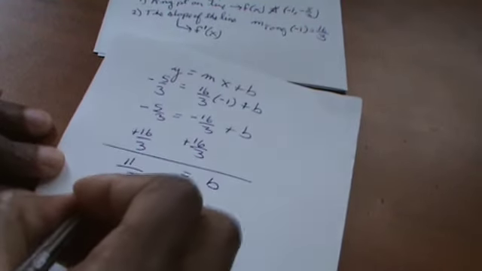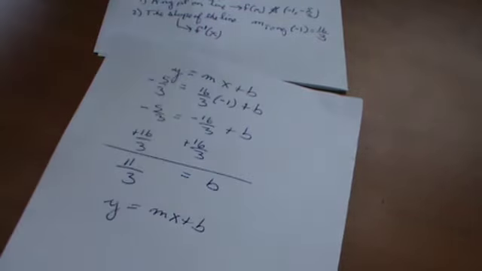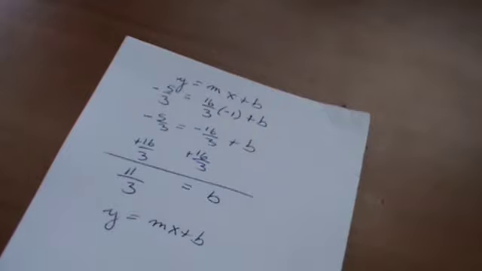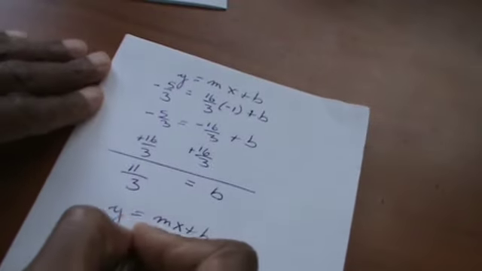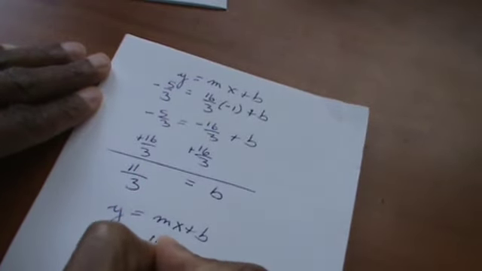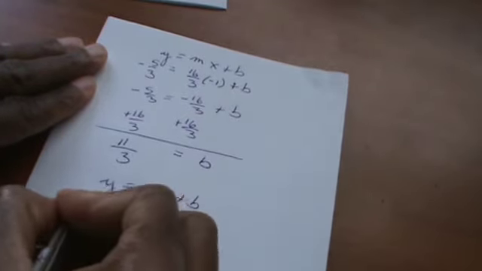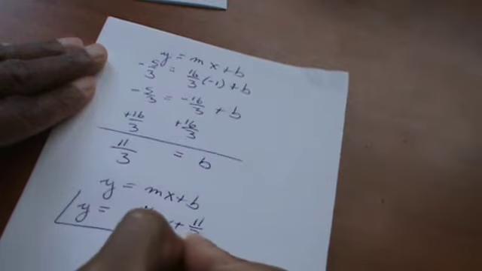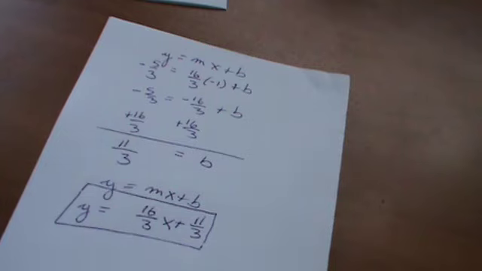All right, so now we need to plug it all in together. Y equals mx plus b, our slope. Let's go back up here. We found it. The slope of that tangent line, there it is, 16/3. Right, how did you get it? You took the derivative and plugged in negative 1. Right, so 16 over 3 x plus your b value, which is 11 over 3. And this is what y equals. This is the equation of your tangent line to the function f of x equals negative 5/3 x squared plus 2x plus 2 at x equals negative 1.